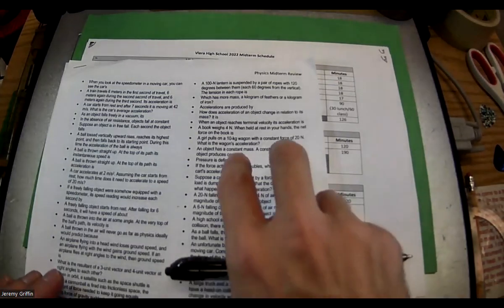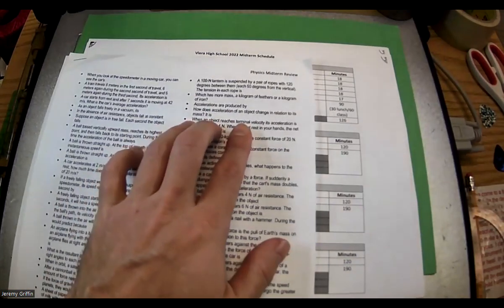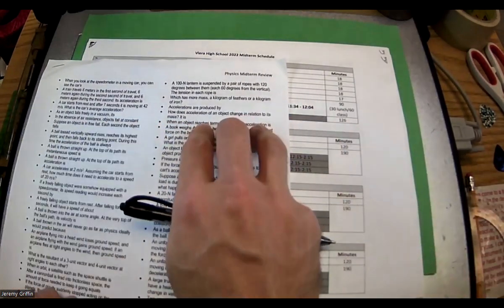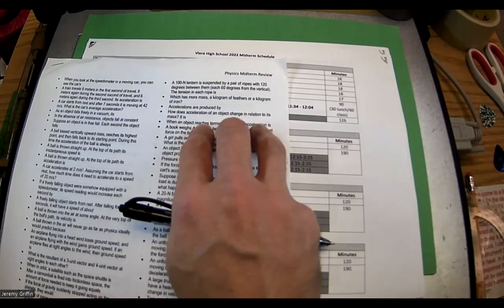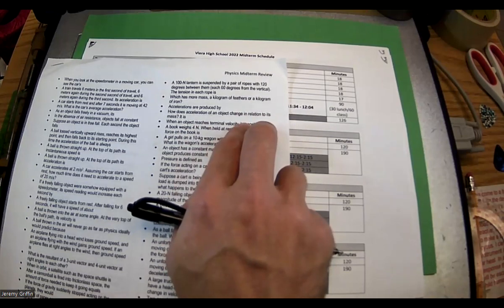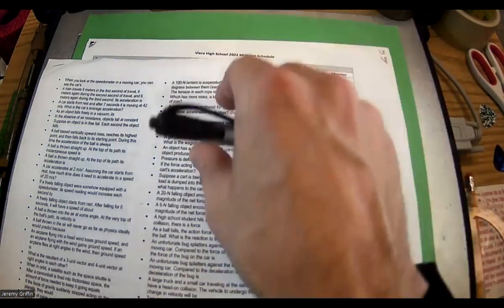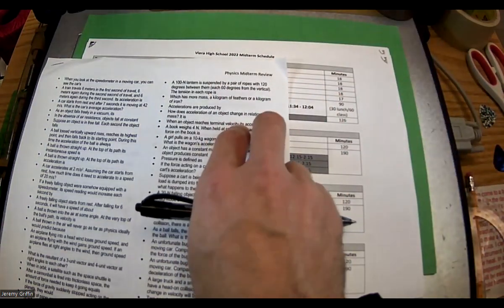When an object reaches terminal velocity, you know you have to account for air drag. As something falls faster and faster, air drag picks up more and more, until finally the air drag balances the weight of the object, which means the net force goes to 0 newtons, which means the acceleration becomes what? 0 meters per second squared. At terminal velocity, there's 0 acceleration. So it's still moving really fast, it's just constant velocity all the way down to the ground, in equilibrium.